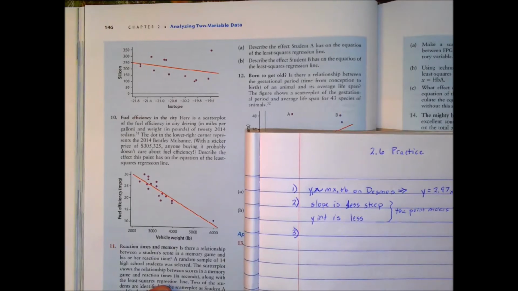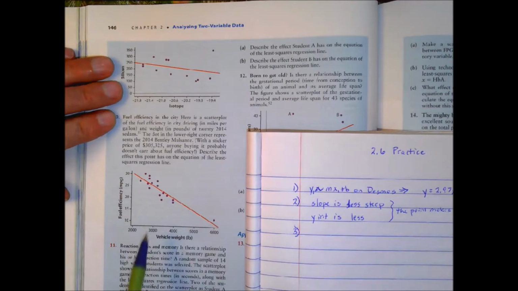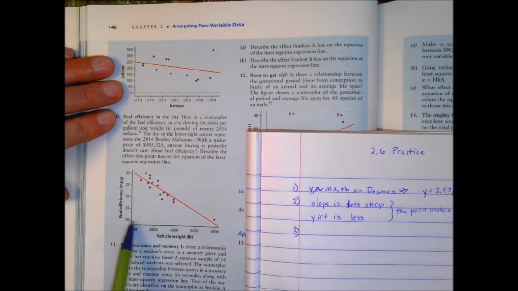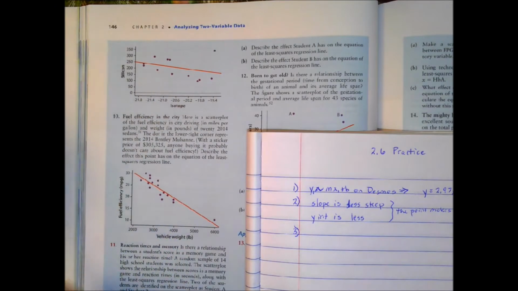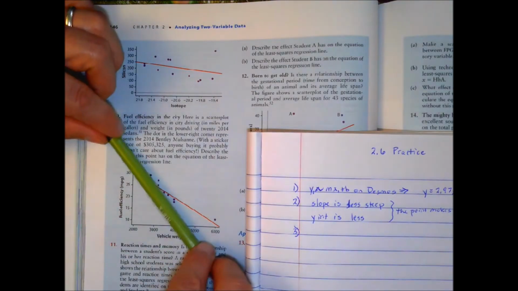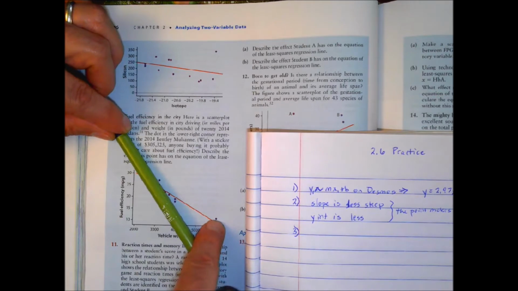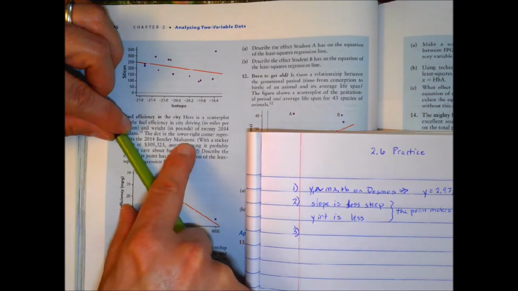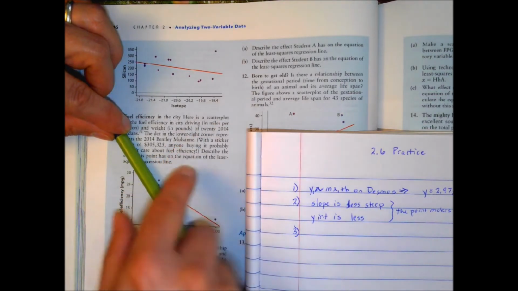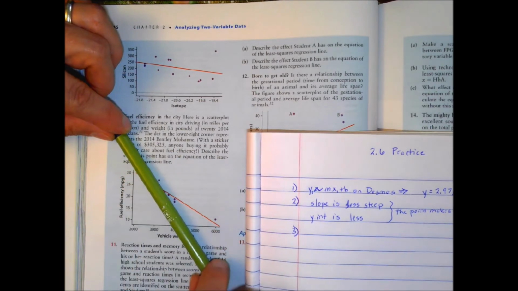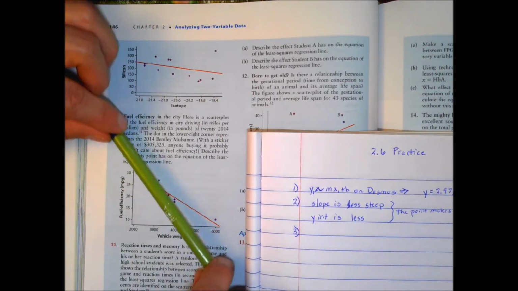Okay, number 3. This is vehicle weight and the fuel efficiency of the vehicle. So you can think about these points here. If we just had these here, I think our line of best fit would probably be more like this. Now if I add this point in here, by the way, that's a Bentley Mulsanne, something like that, which would cost over $300,000. Anyway, that's more than most houses.